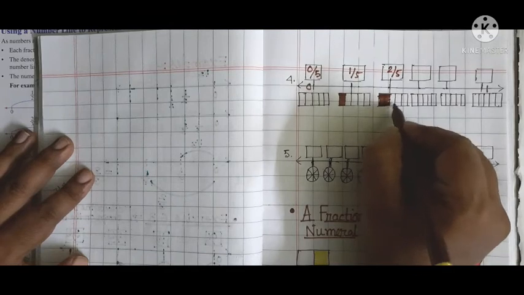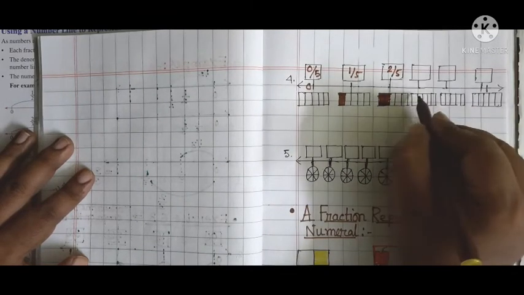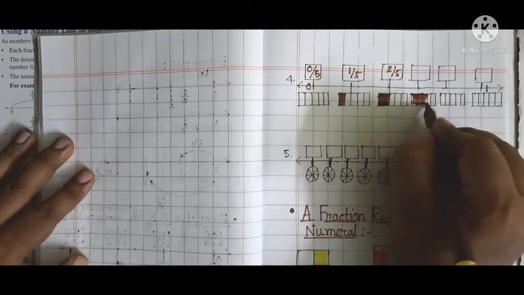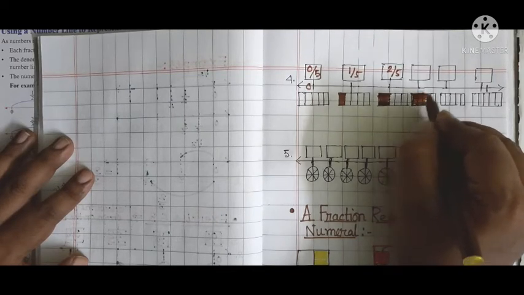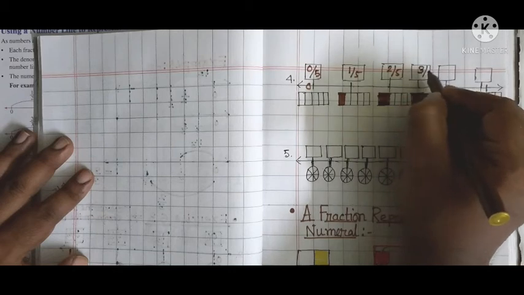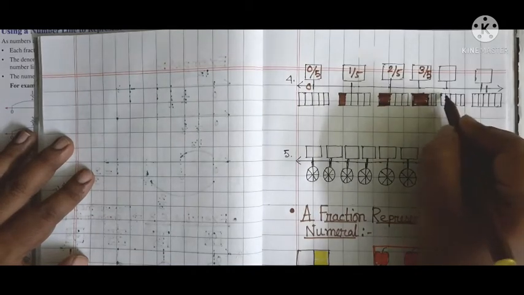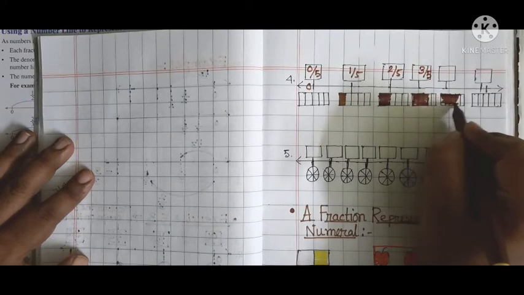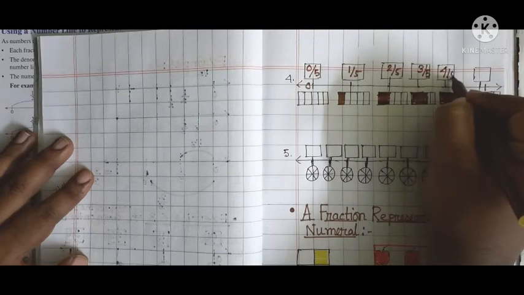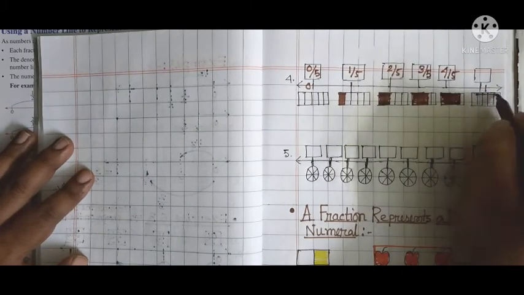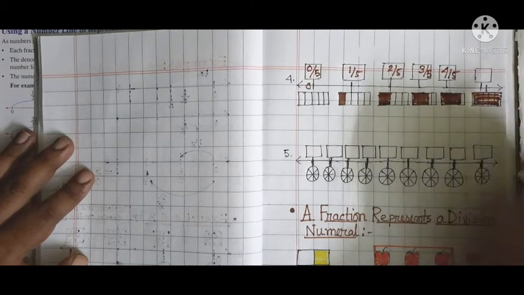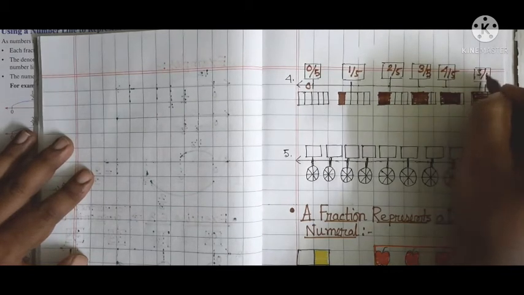Next we make 3 portions shaded, it will be 3 by 5. Next 4 portions shaded, and we can write it as 4 by 5, and at last all the portions are shaded, so we can write it as 5 by 5.